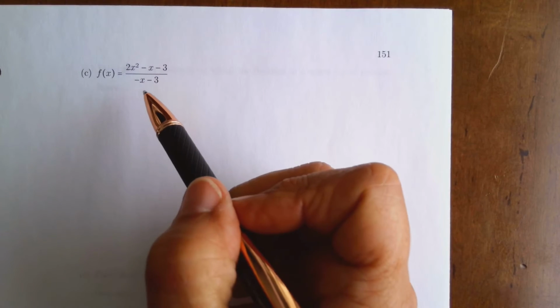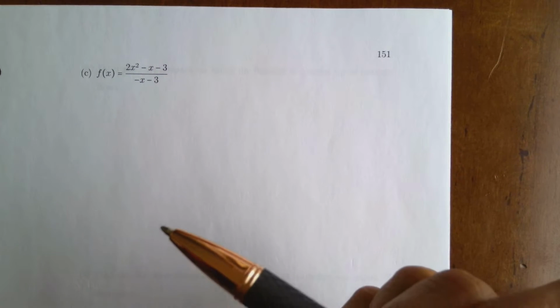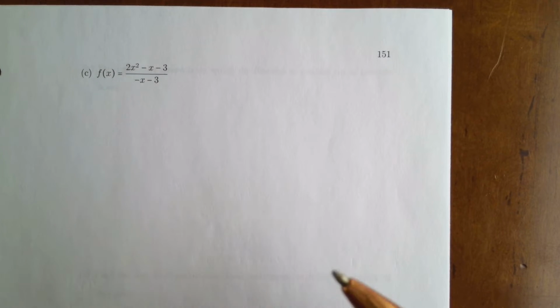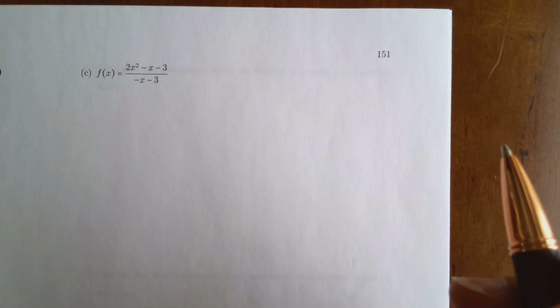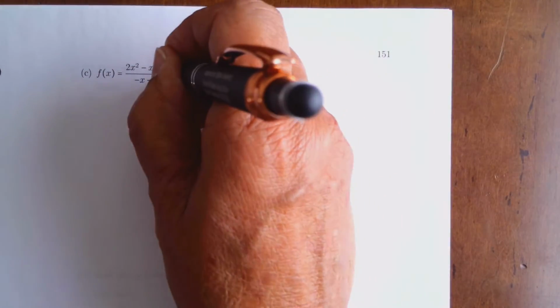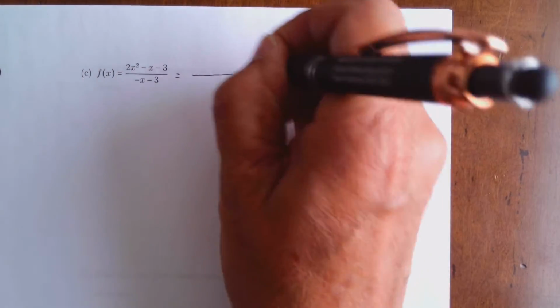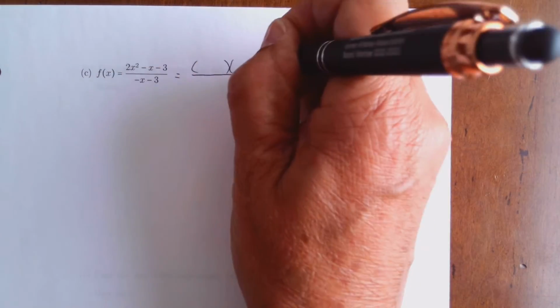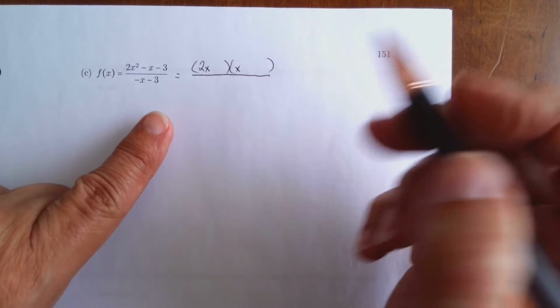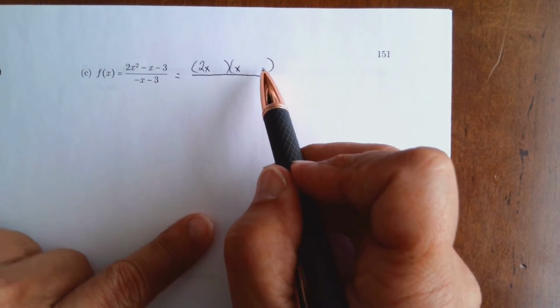So this one will have an oblique asymptote and not a horizontal asymptote. Okay, so we got to see if we can factor. So the top, 2x. All right, so to get 2x, we need 2x times x. And the only way to get 3 is 1 times 3.